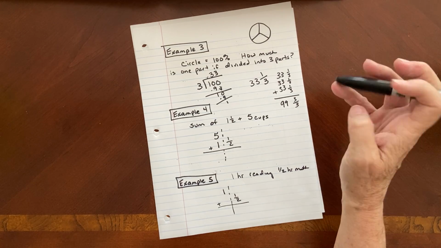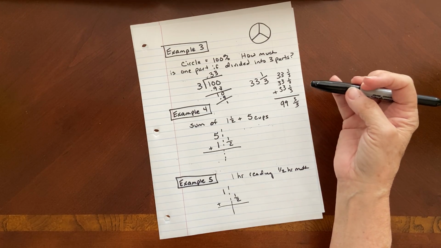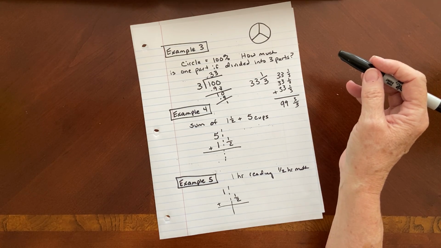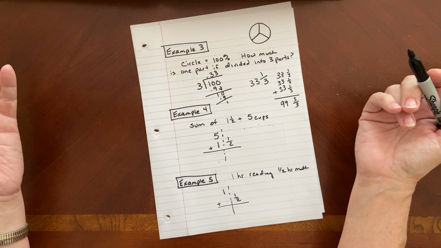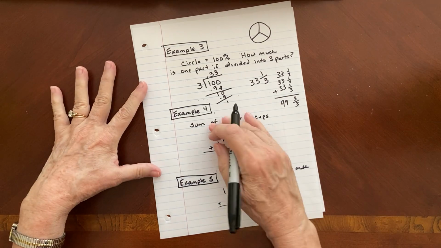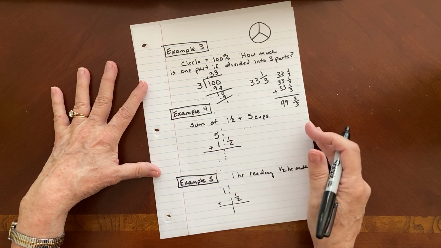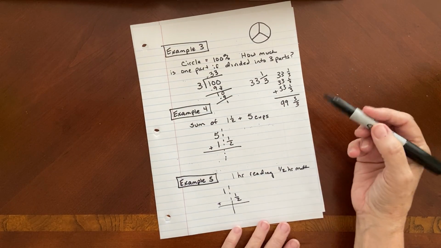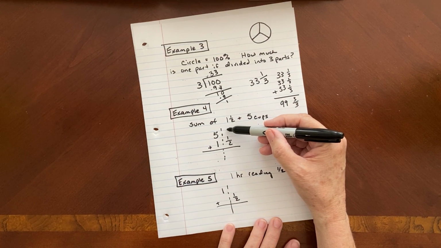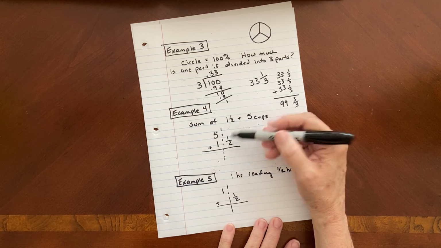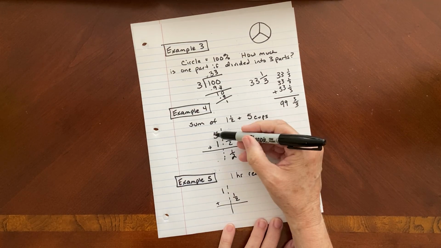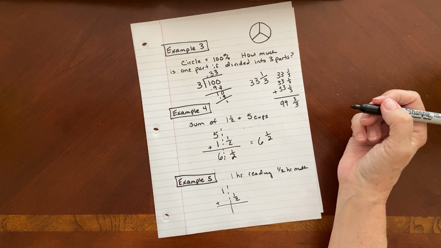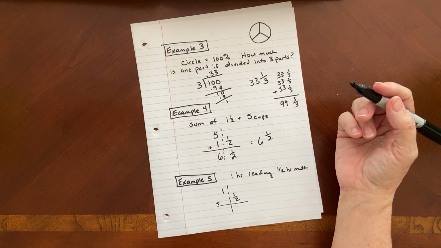Example 4, a recipe calls for adding 1½ cups of milk to 5 cups of whole wheat flour. To find the sum of those ingredients, you gotta make sure you have a bowl big enough, right? So I'm gonna add those. Remember, I like to add vertically rather than horizontally. So I set it up this way. I put my whole numbers on the left, my fractions on the right. And I don't have a fraction there, so I'm gonna leave that part blank. So 1/2 plus nothing is 1/2, and 5 plus 1 is 6. So I'm going to need a bowl that can hold 6½ cups of ingredients, right?